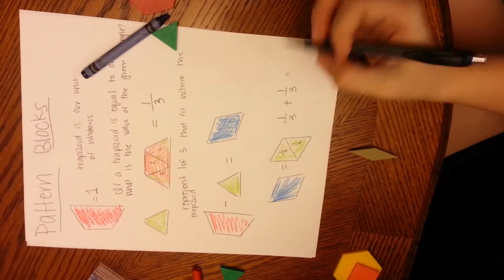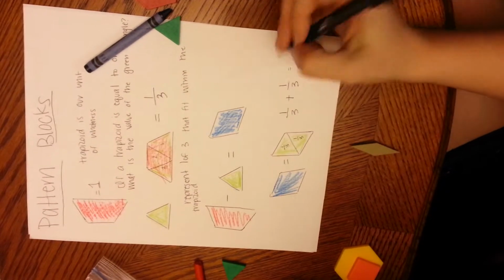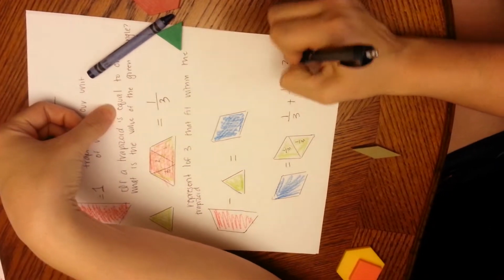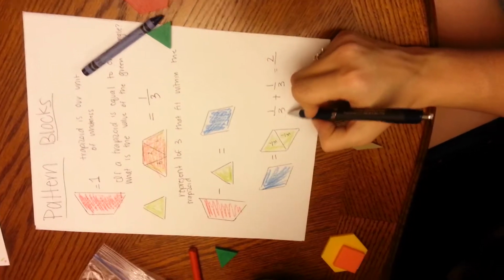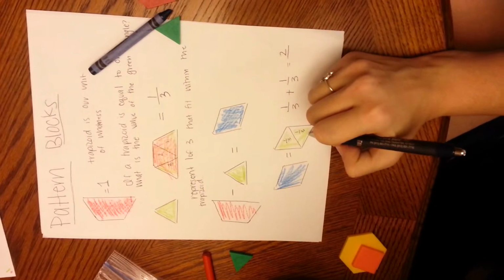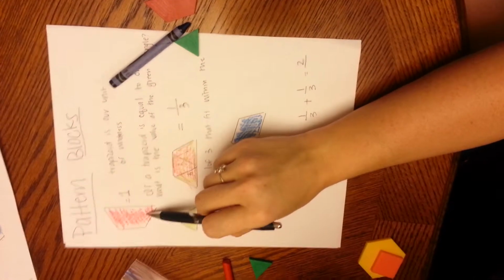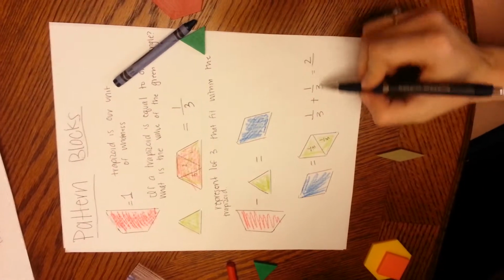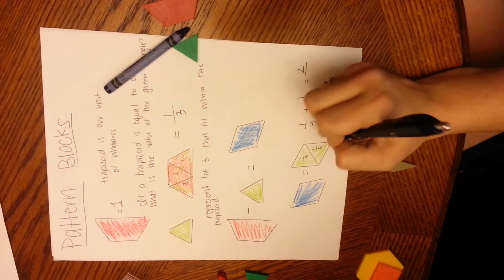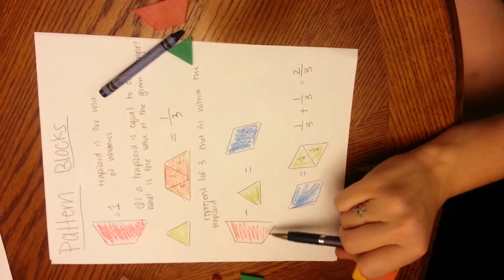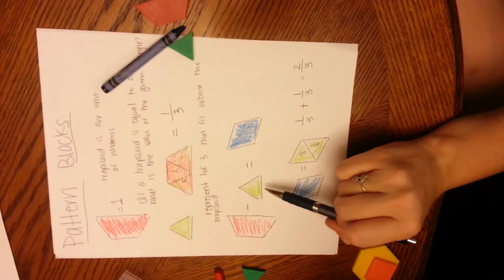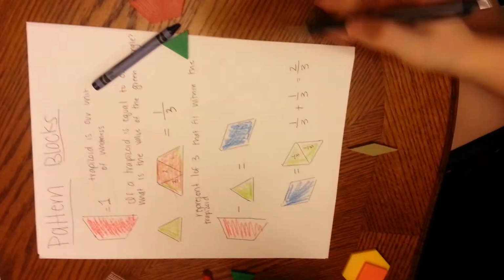Okay, let's look at our numerators and we'll add those. So 1 plus 1 and we get 2. And what do we do with the denominator? Because we know that this represents the total number of triangles that fit within our whole trapezoid. That's correct, it stays the same because it's always 1 of 3. So our solution to 1 trapezoid subtracted by 1 triangle equals 2/3.